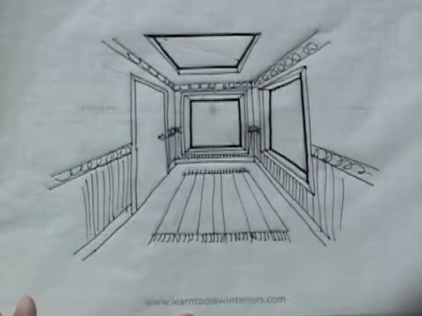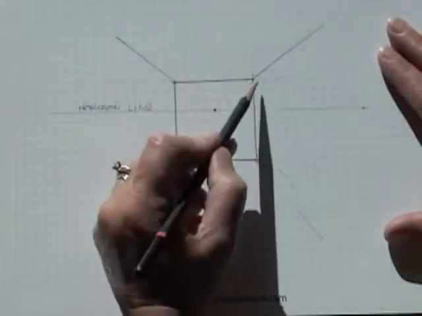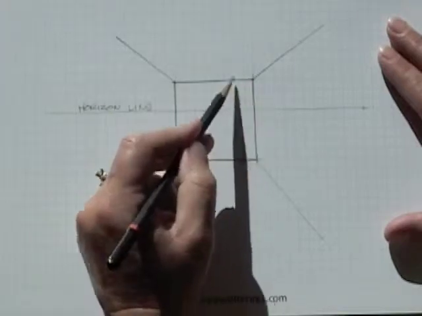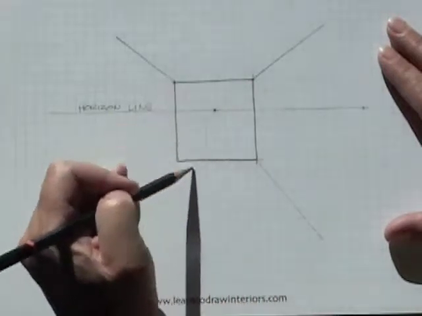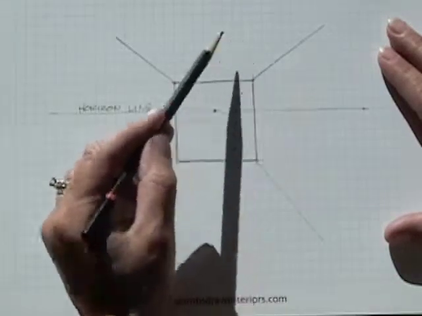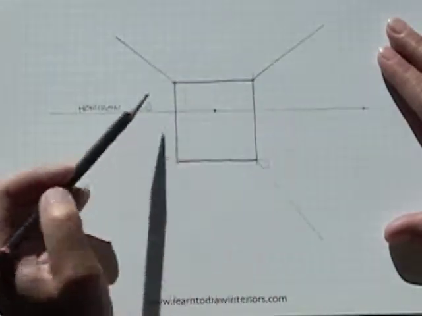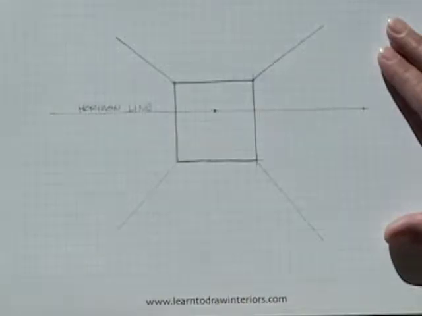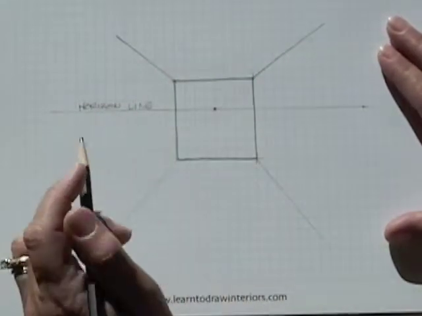The next exercise is a quick one-point perspective sketch. This is the sketch we're going to be doing. In one-point perspective, we are looking at a flat wall. We see an elevation, a true elevation, not in perspective. What's in perspective are the floor and ceiling and side walls. Maybe like we're looking down a hallway.